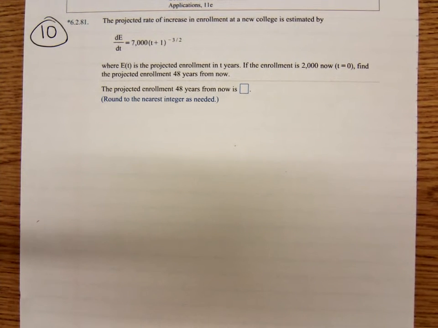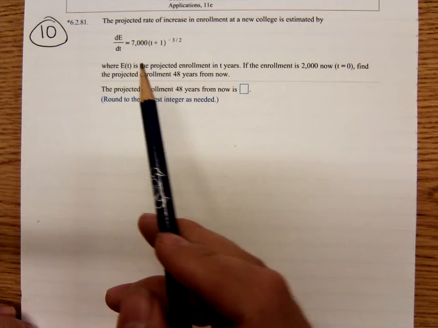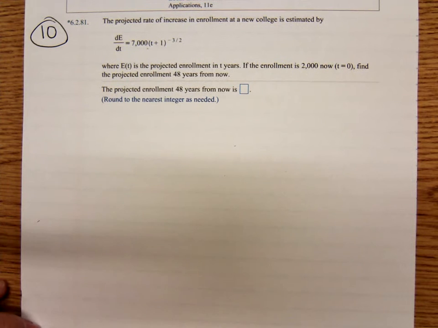Here's a word problem. This is ICALS number 10. The projected rate of increase in enrollment at a new college is estimated by dE/dt, the derivative of E with respect to time t, is 7,000 times (t plus 1) to the negative 3/2, where E of t is the projected enrollment in t years. So they're giving us the rate of change of enrollment. If enrollment is 2,000 now, when t is equal to 0, find the projected enrollment 48 years from now.